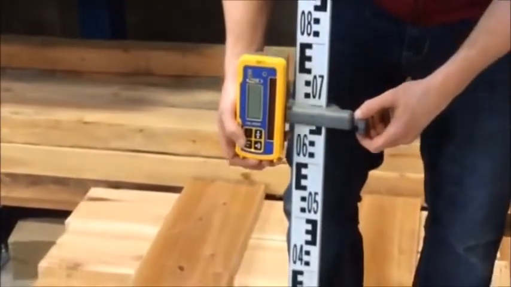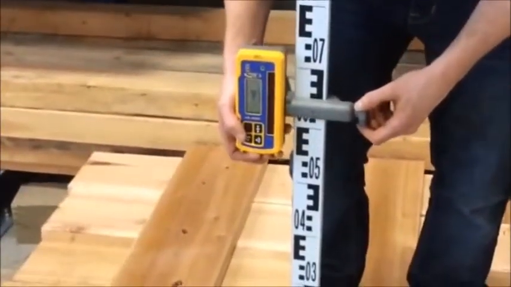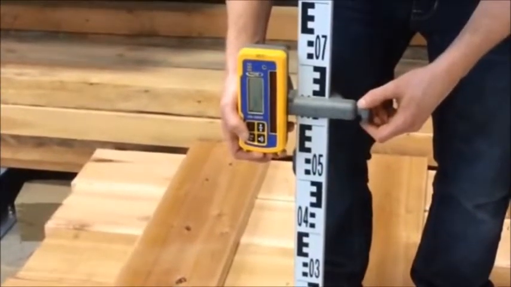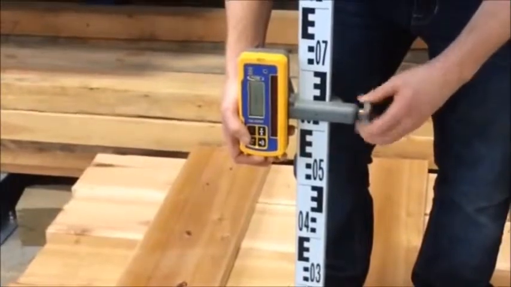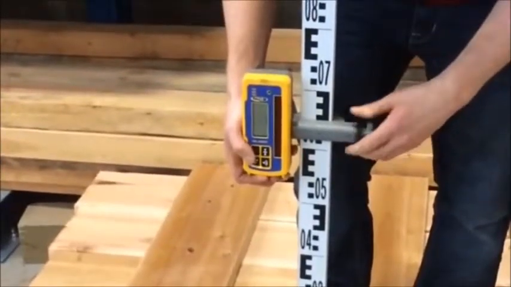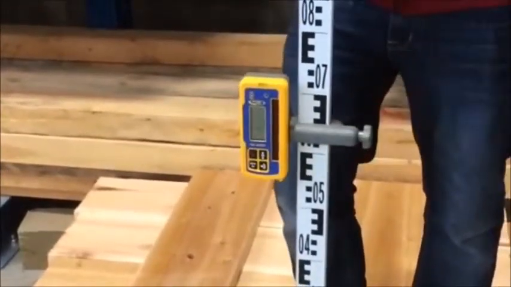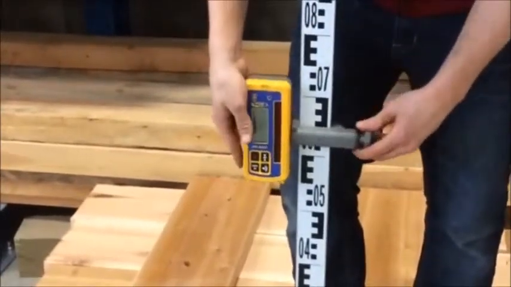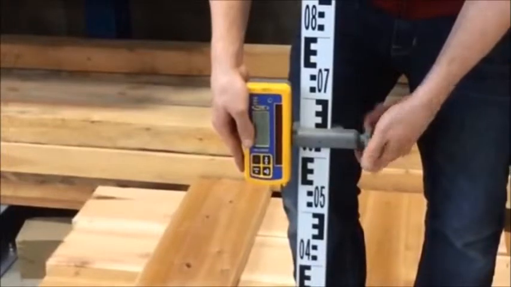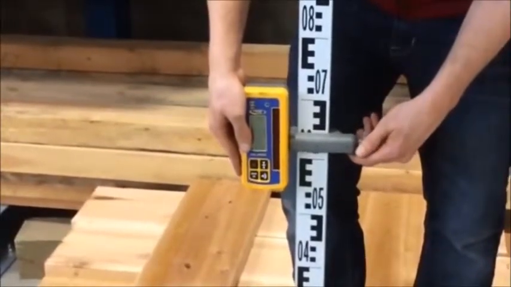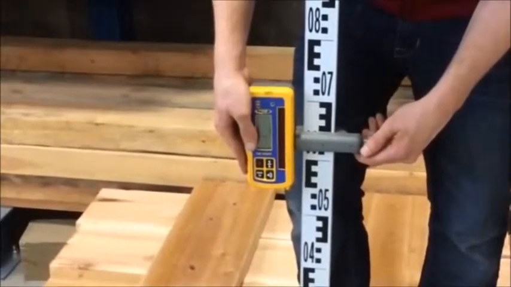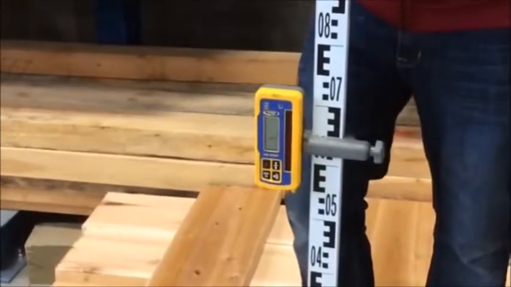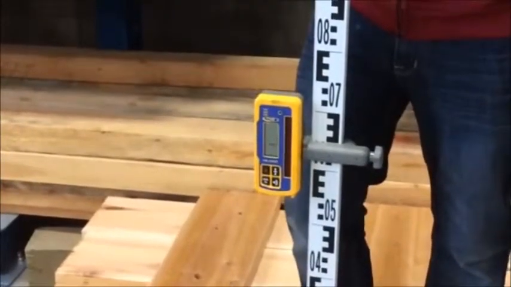How to read the sensor. Once the laser hits the sensor, your sensor will beep and give you a directional arrow in which way it needs to be adjusted to get an accurate measurement. The beeping of the sensor can also be an indication of the direction your sensor needs to go. Quick beeps mean that the reading on the rod is high and the sensor needs to be lower. Slow beeps mean that the sensor is low on the rod and it needs to be higher. A steady beep means that it is level with the laser.